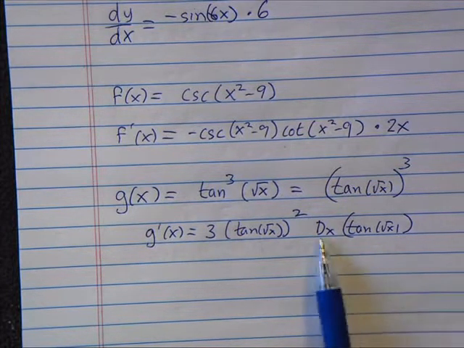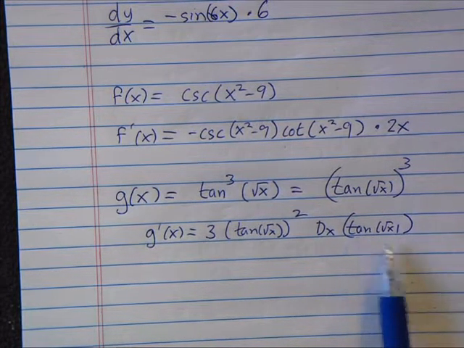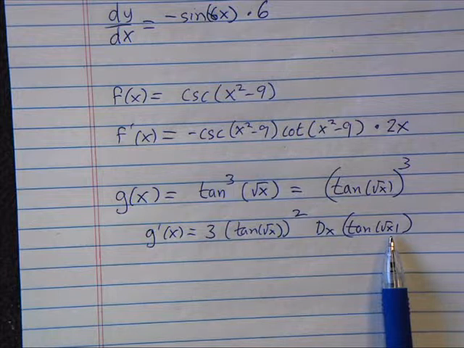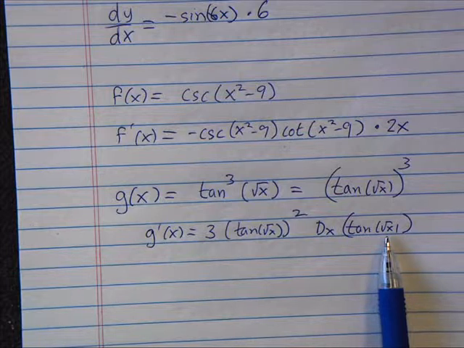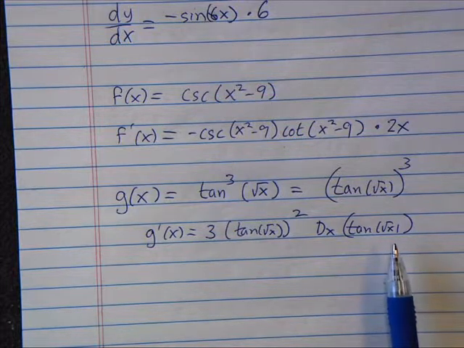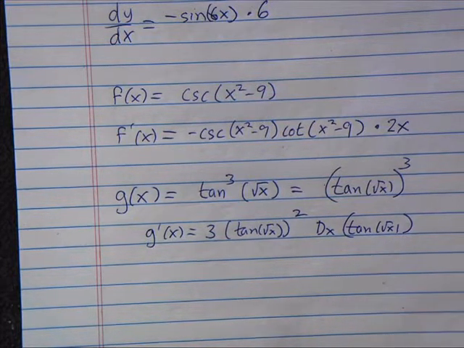So in order to take the derivative of this inside, I've got tangent of something more complicated. What do I need to do? I need to use the chain rule again. And that happens sometimes. Sometimes the chain rule is nested several times inside itself. Sometimes you've got to use it 2 or 3 or 4 times. Here's a good example of where we need to use it twice, I think.